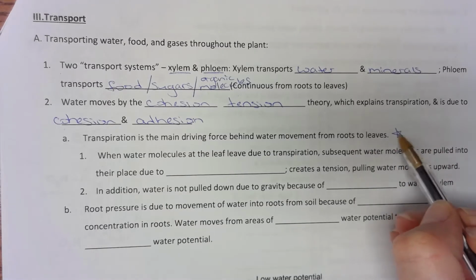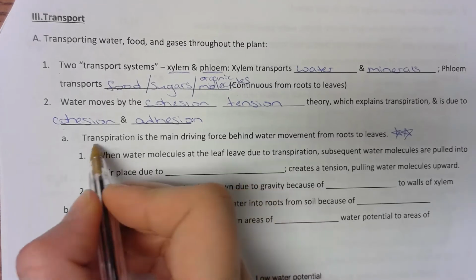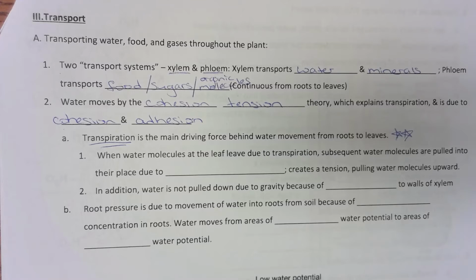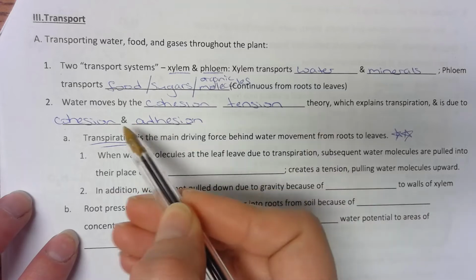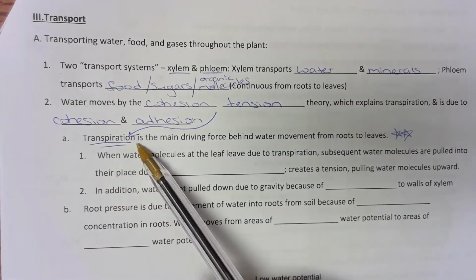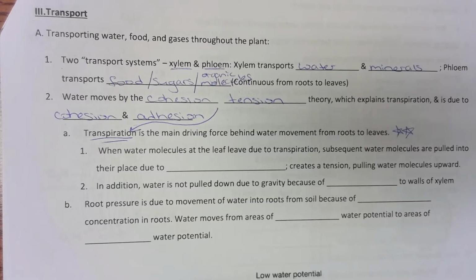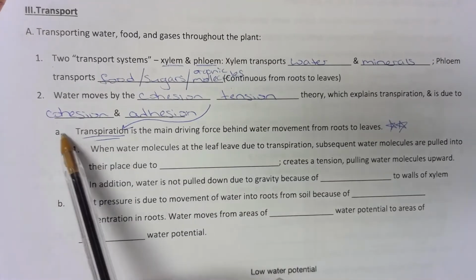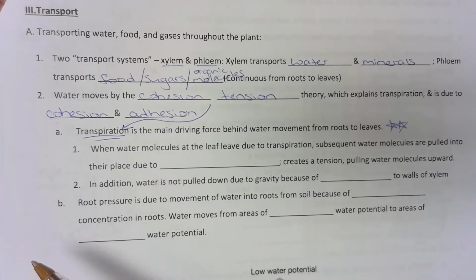Okay, so the main force driving water from roots to leaves is transpiration. They love to test about that. And I told you guys the other day it's evaporation, but all of this kind of ties together. Like the cohesion tension theory explains transpiration. How is water able to move up the plant and leave? And it's not just because it's evaporating and turning into a gas that rises. So how is this happening?